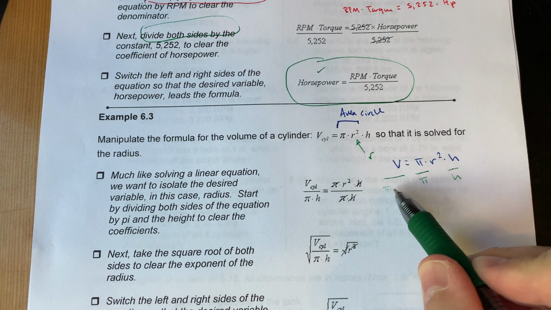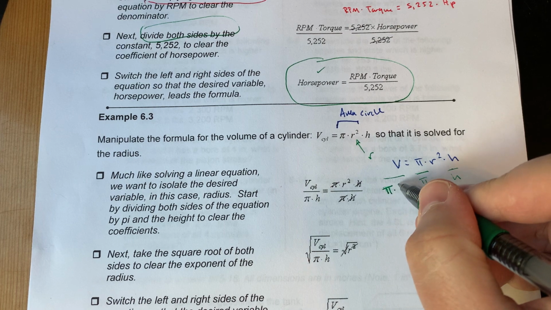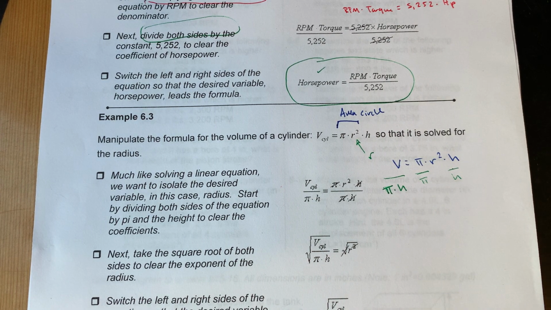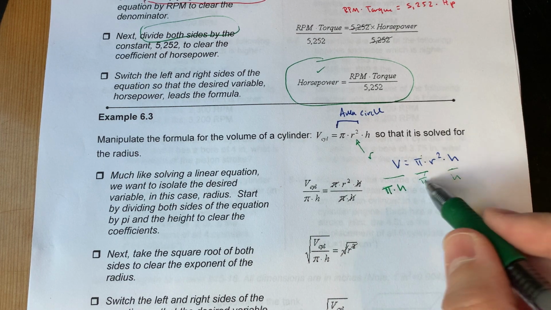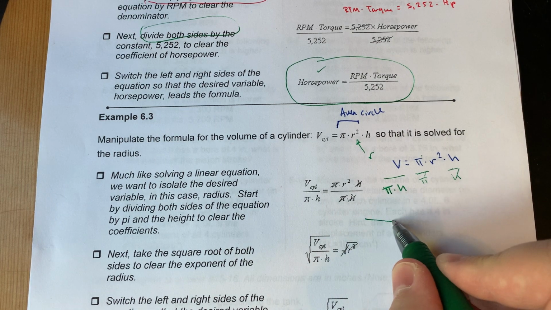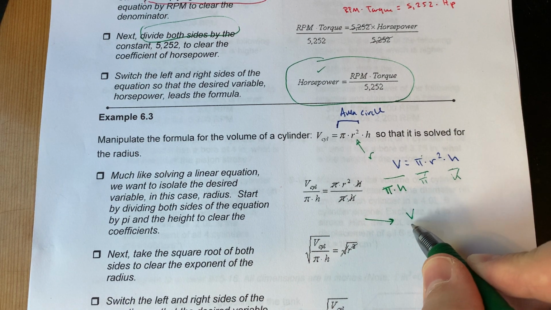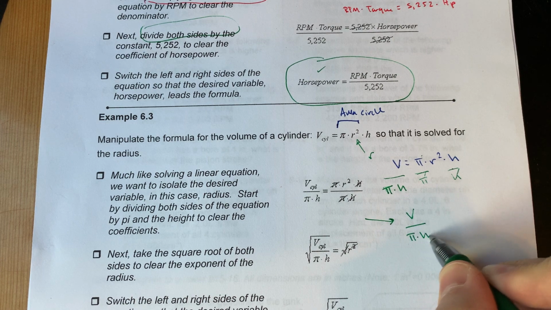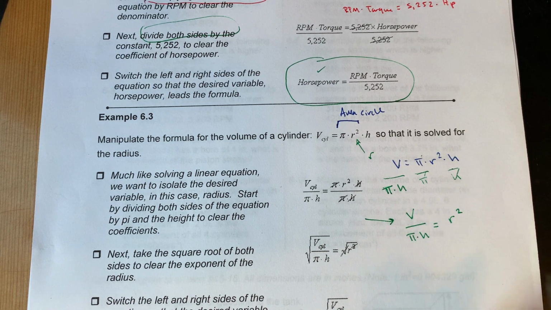That's going to look like pi times h on the bottom, if you're dividing by both of them, to cancel them out. I'm rewriting what's already here, but that's the idea. You're going to get the volume divided by pi times h is equal to the radius squared. So okay, that's almost the formula for the radius, but it's radius squared. It's not just the radius.